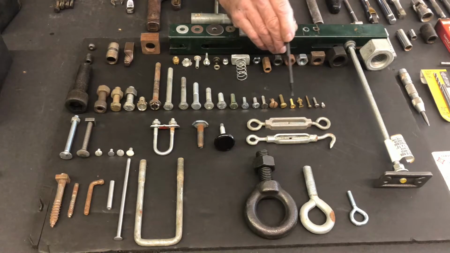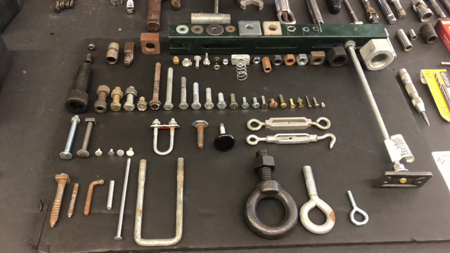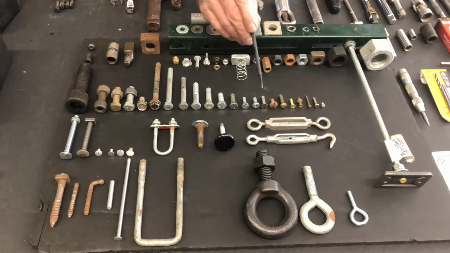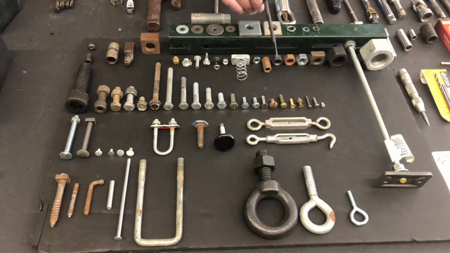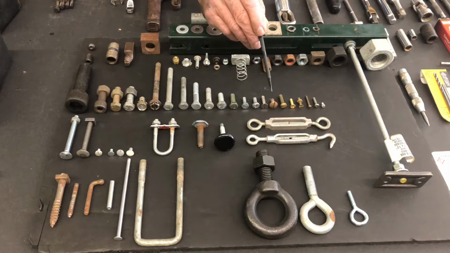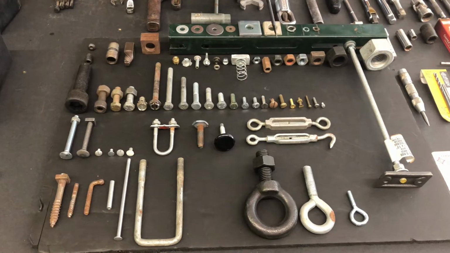So in the same size, you'll almost always have at least 2 distinct thread pitches. In 1/4 inch diameter fasteners, you'll frequently find 20 threads per inch as the most common fastener in that 1/4 inch diameter, although they're also available in a fine thread, which is a 1/4 28.